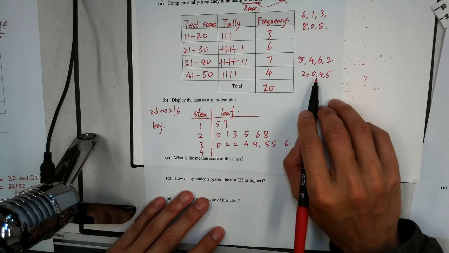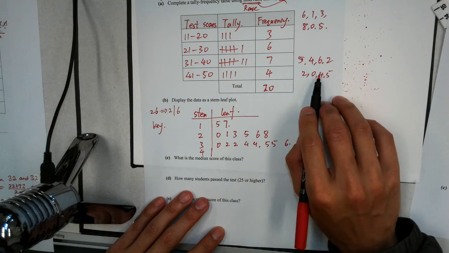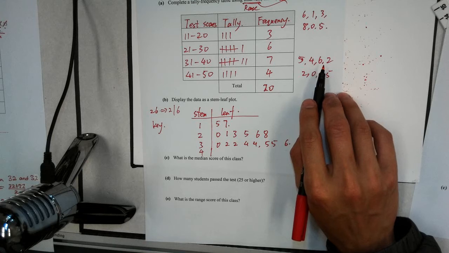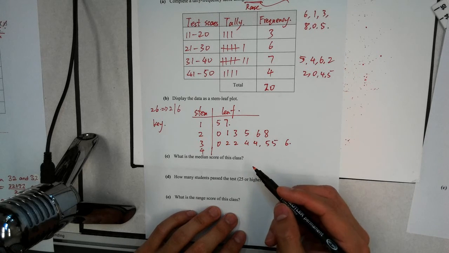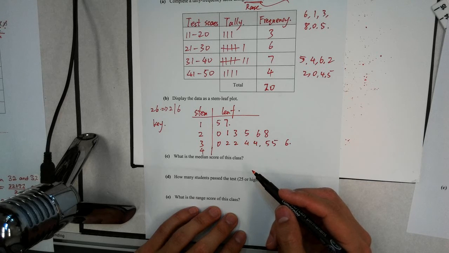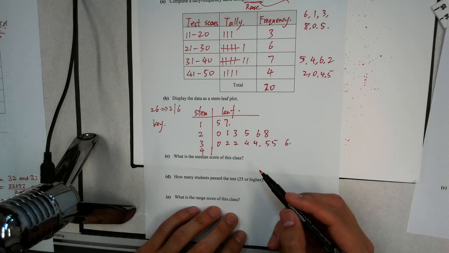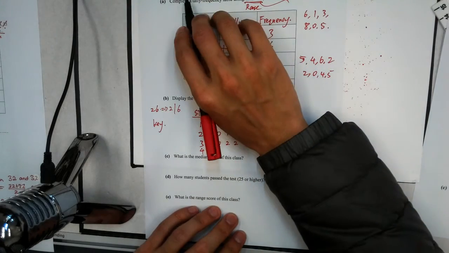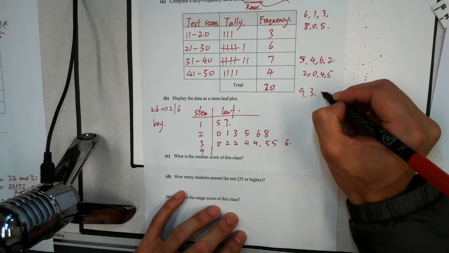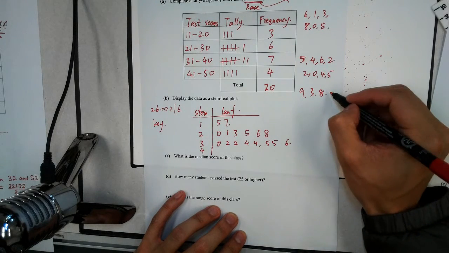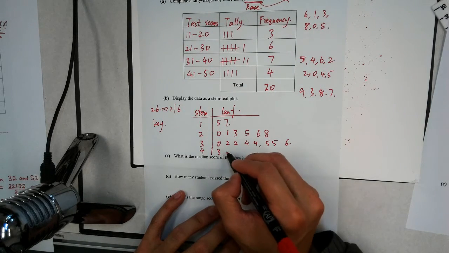Okay, and that's it. So next one is 40. For 40 we have 9, 3, 8, 7. Then we arrange from smallest to biggest.